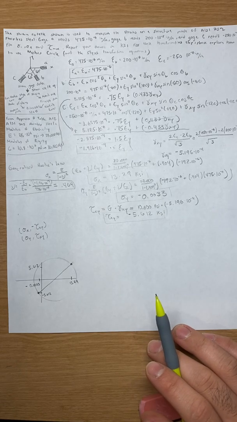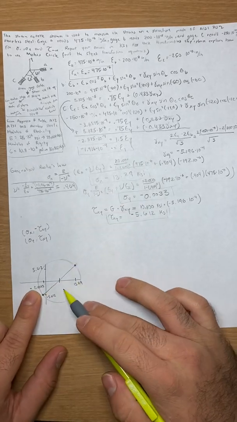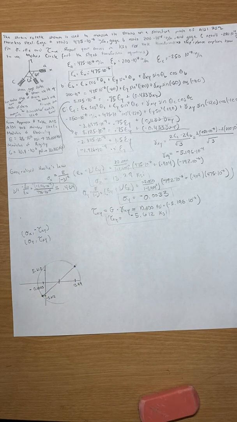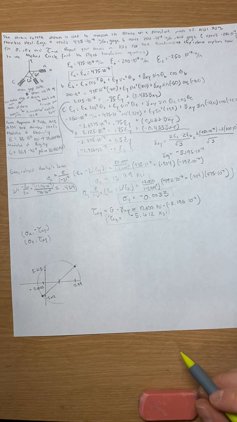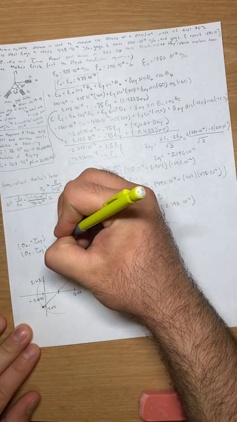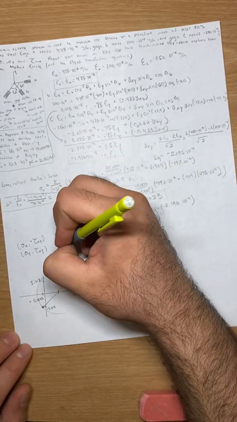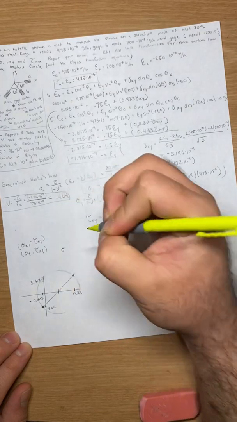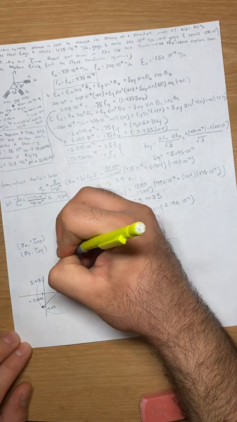So first, we need to find at what point this intersects. So we need our midpoint, and if we plug this into a calculator, the equation is to take my y plus my x over 2.